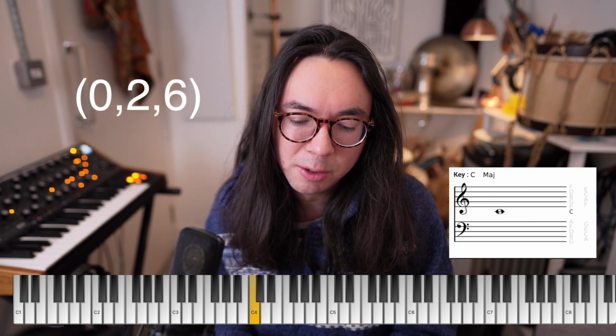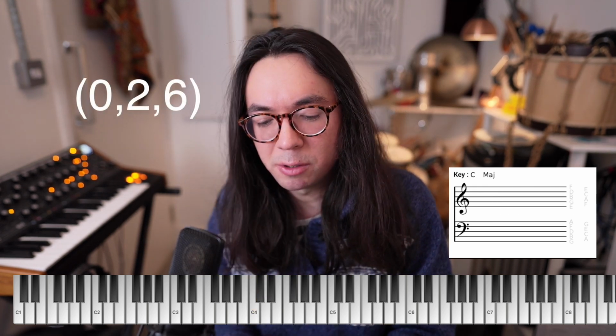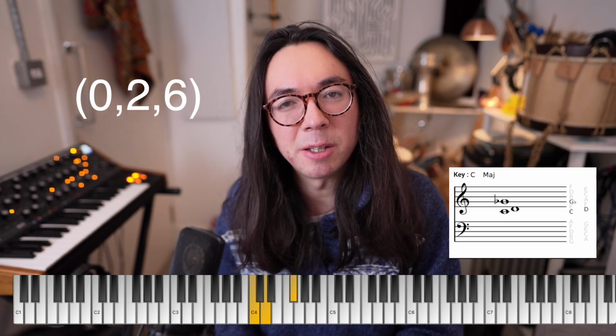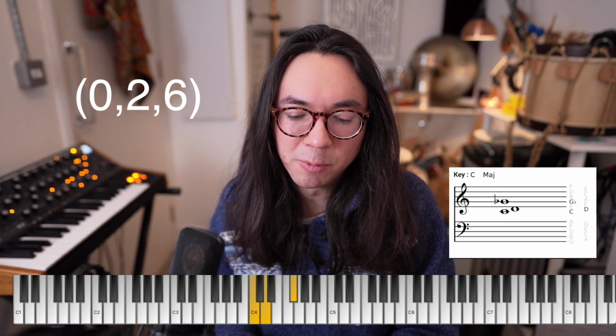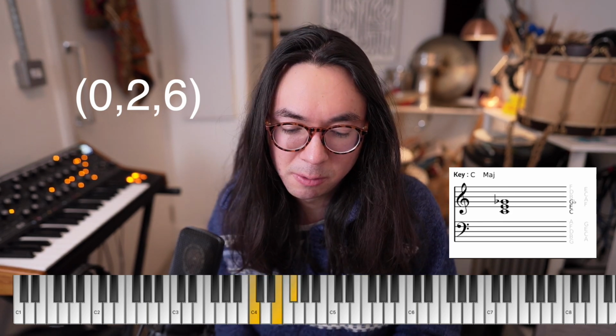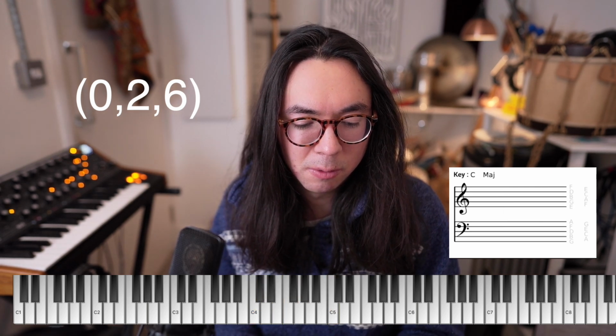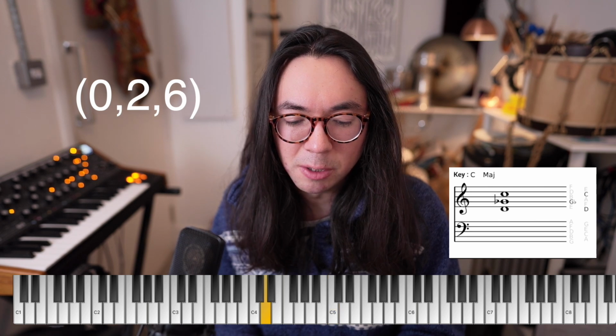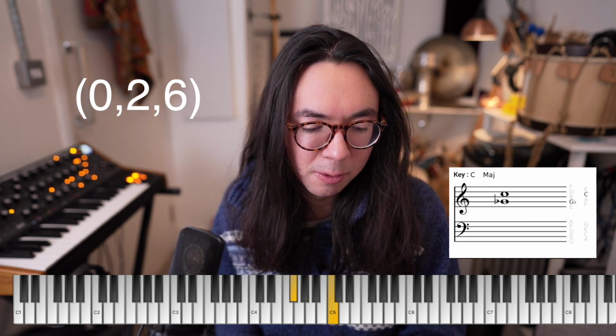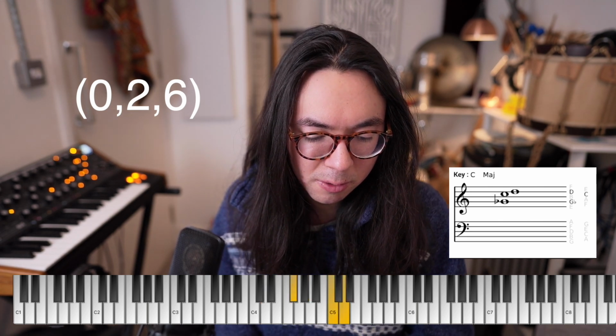Whereas if we take an example like 0-2-6, so 0-2-6, that sounds a lot more pleasant. So an inversion of that will be this. And then if we go up to the next position, we have these two voicings. And then if we go up again, we have this.